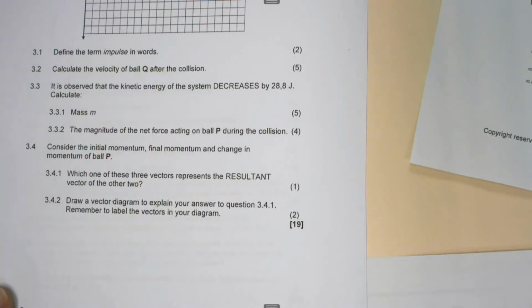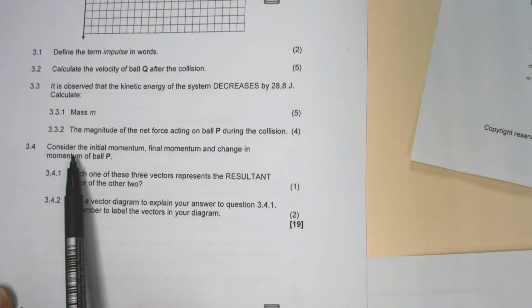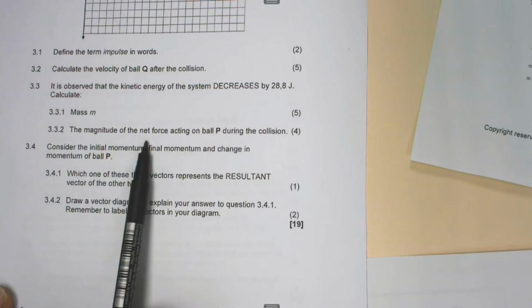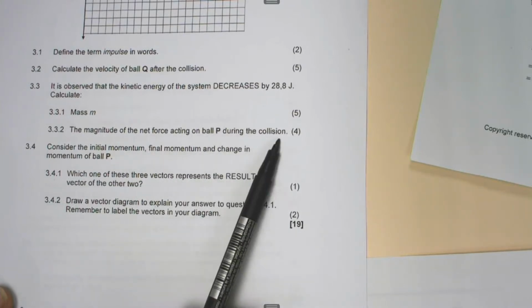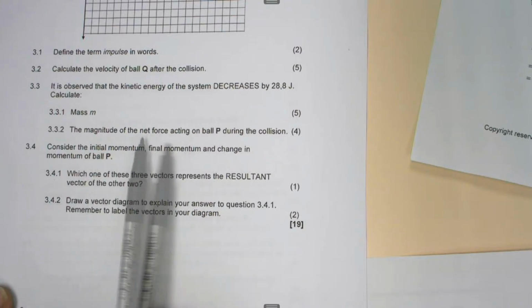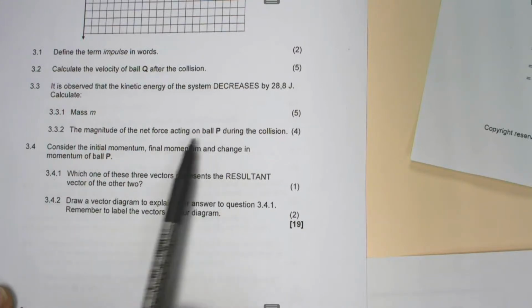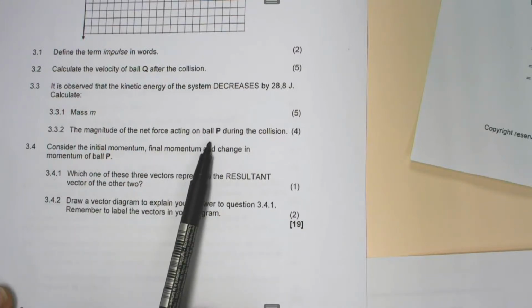Right. Now the next question. What about it? It says, using the question in 3.2, we now have to calculate the magnitude of the net force acting on the ball during the collision. In this particular case, we have to calculate it on ball P. Because it is on P, what is going to happen?